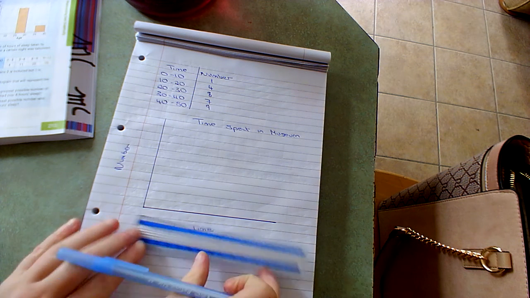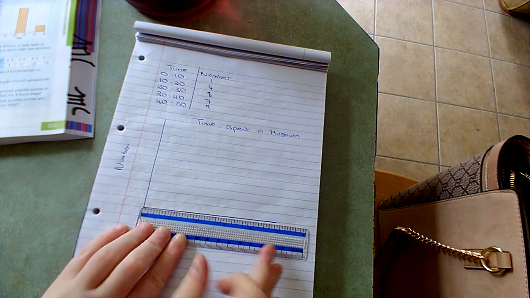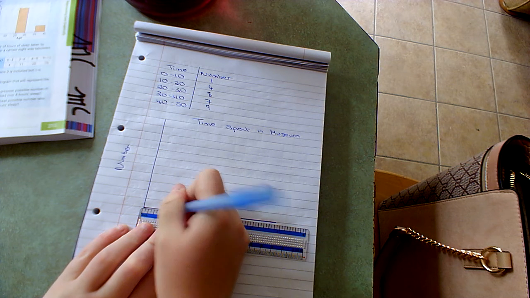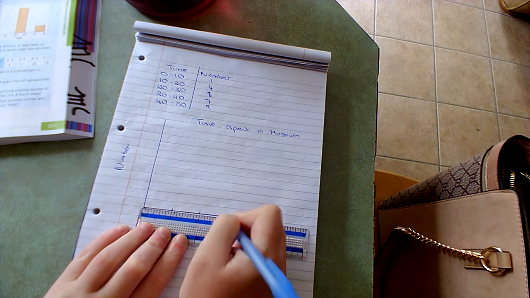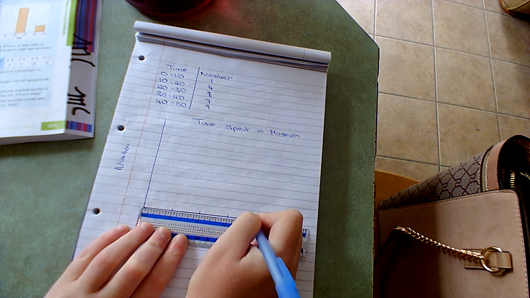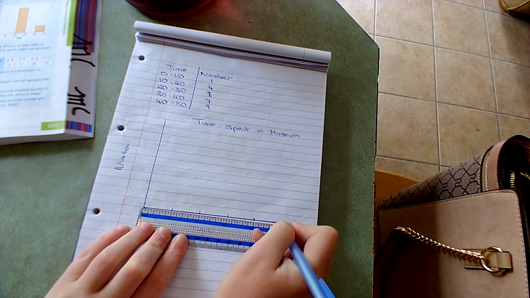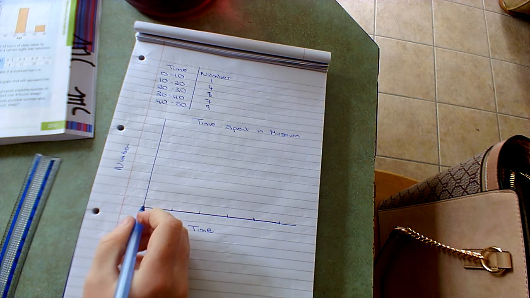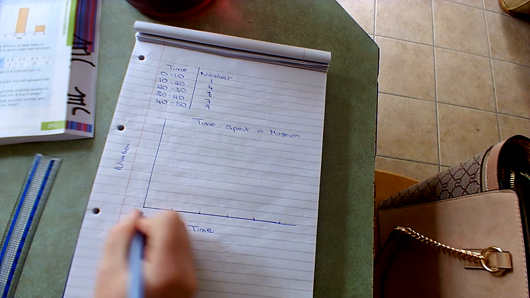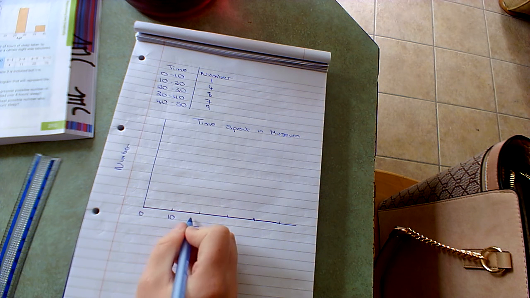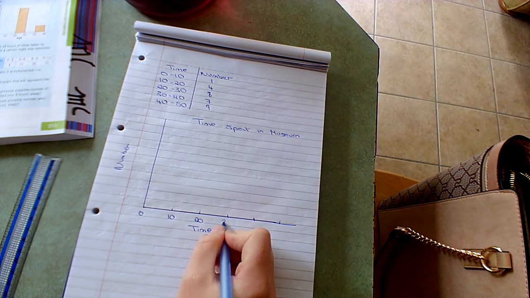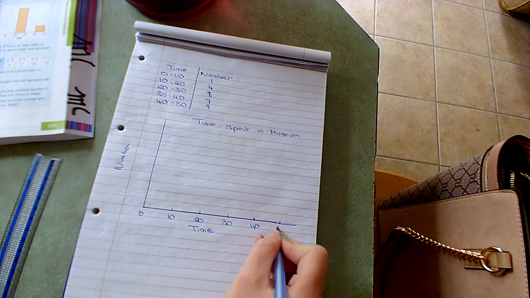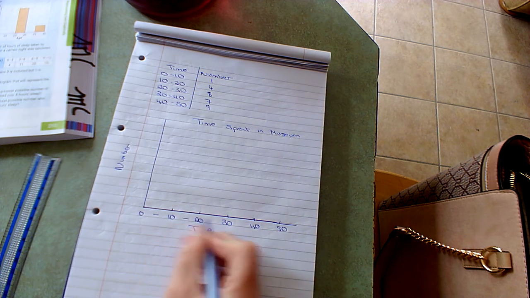I need to make sure that they're all in equal intervals. So I have 0 to 10 going here, 10 to 20, 20 to 30, 30 to 40, 40 to 50. So I have 0, 10, 20, 30, 40, 50.